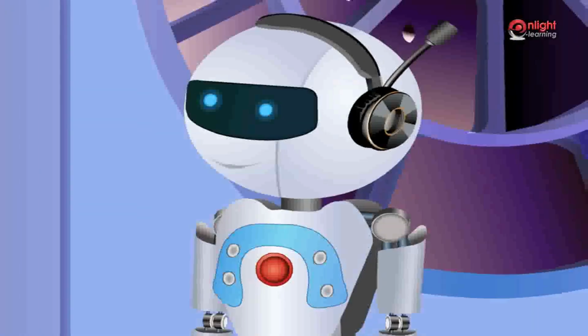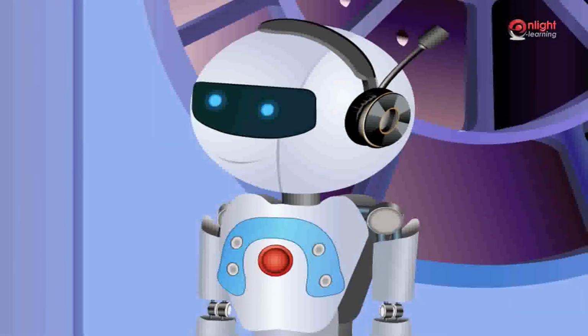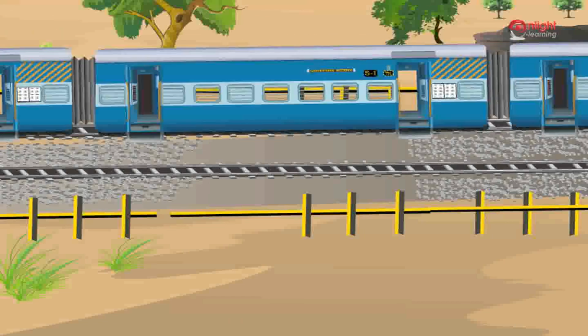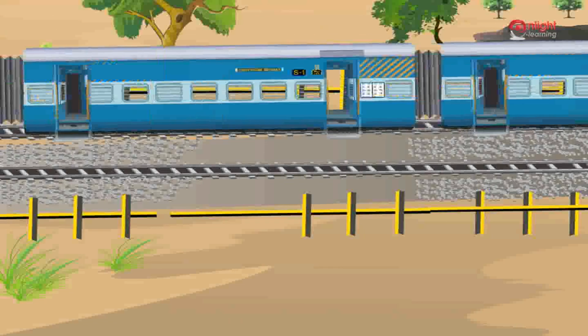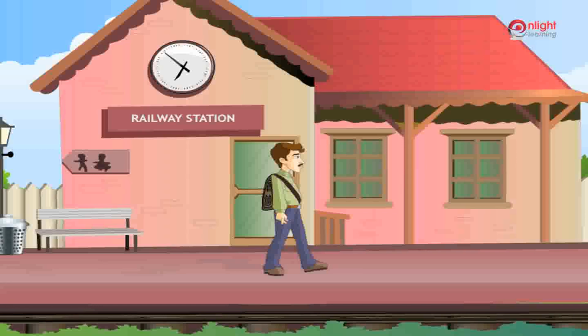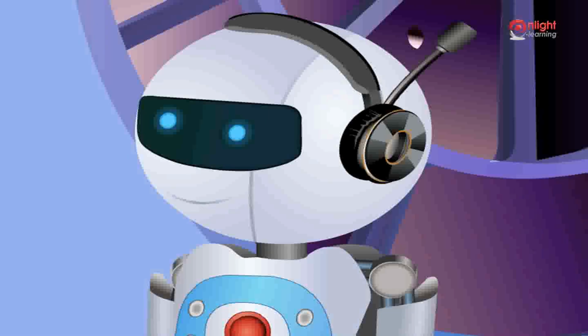Akash, try solving this problem. A train is supposed to reach a destination at 16:30 hours. A passenger on the platform observes that the train reaches its destination at 4:30 p.m. Did the train reach its destination on time?